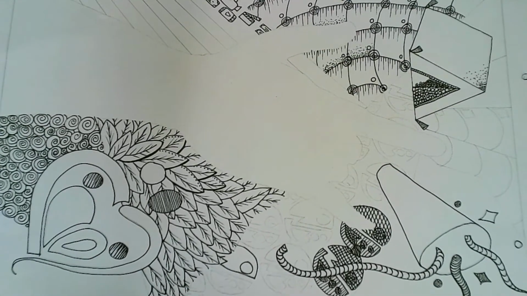Plus, you're meeting the complexity of pattern requirement. You're also creating range of value. And in the end, your craftsmanship is better. So do not color in solid.